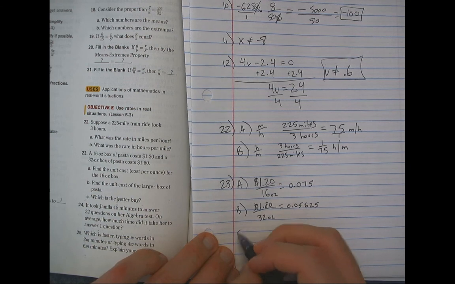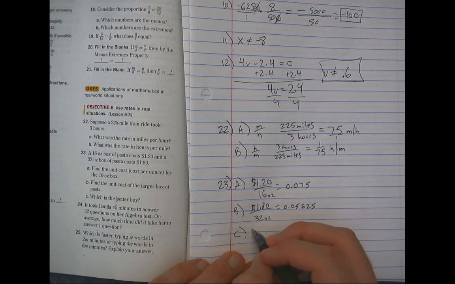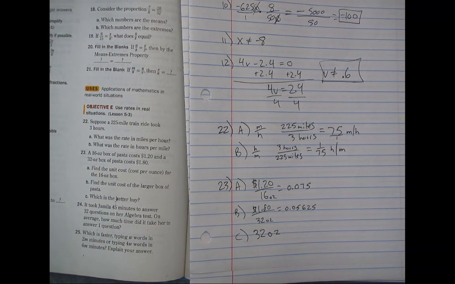So for part C, which one is the better buy? That's going to be the larger one. That is 32 ounces.